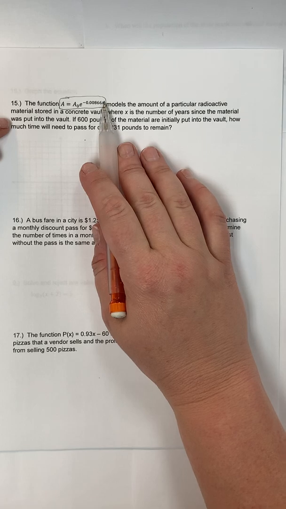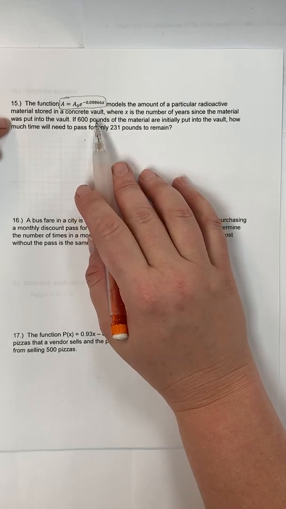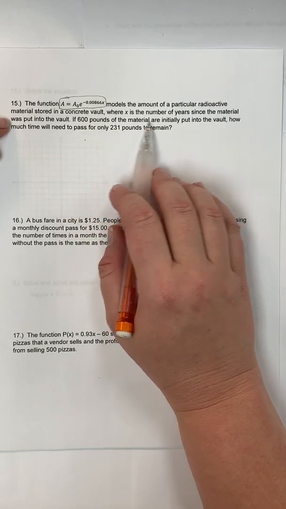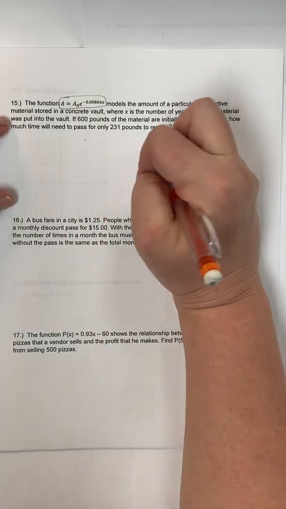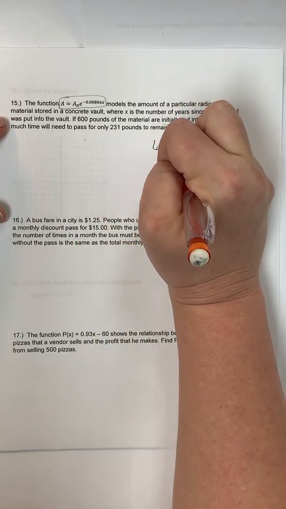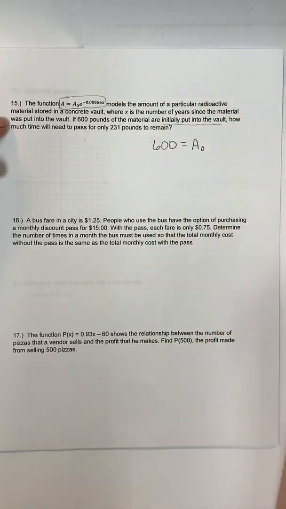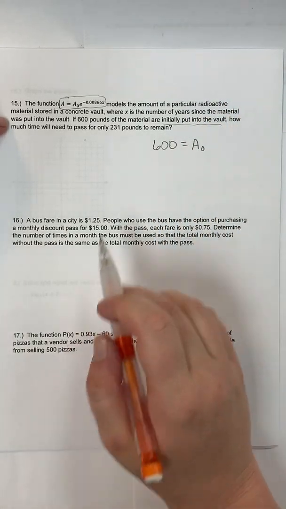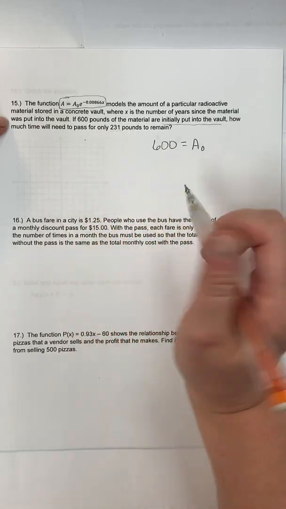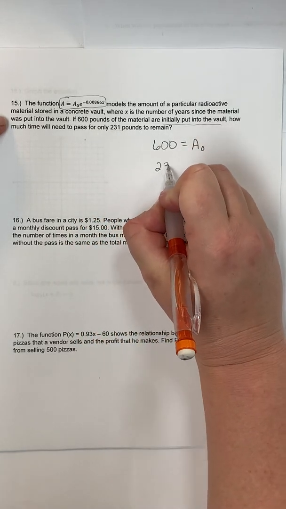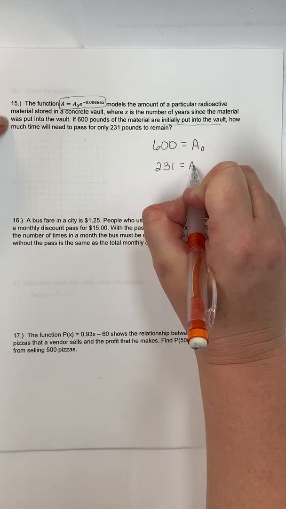So X is years. 600 pounds of the material are initially put into the vault. Well, that's A0, the original amount. How much time will need to pass for only 231 pounds to remain?